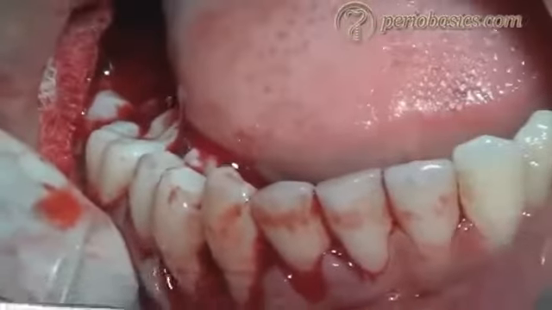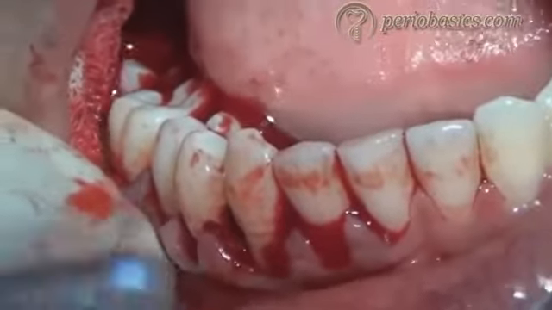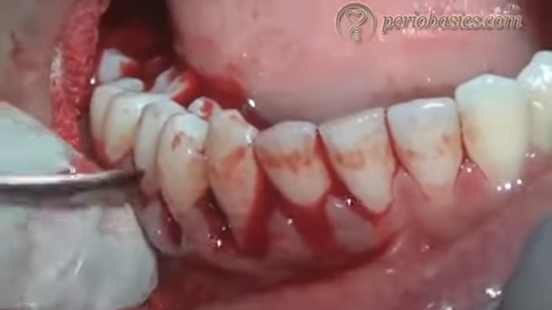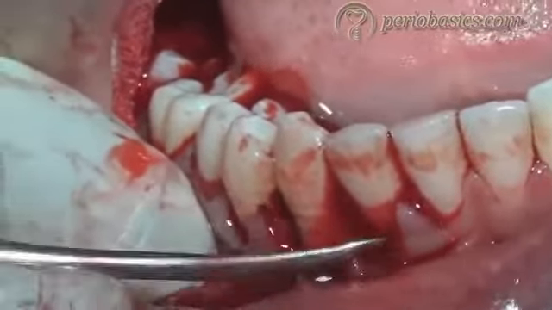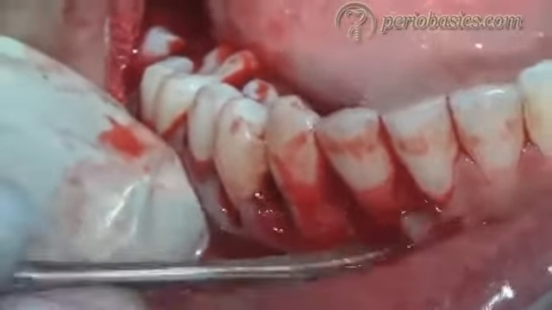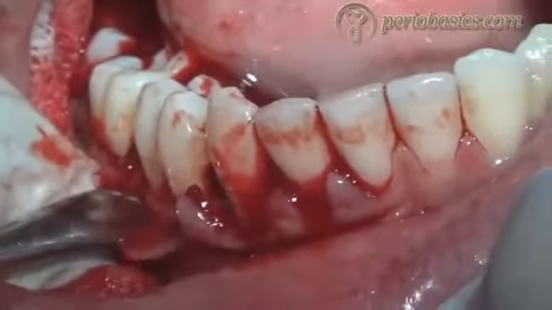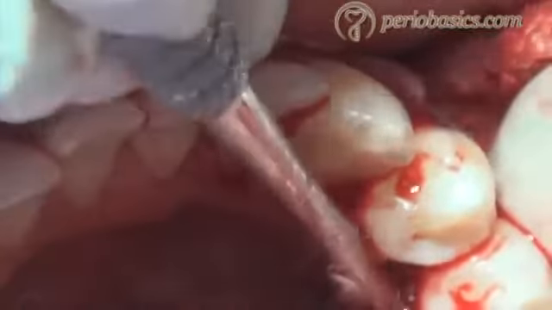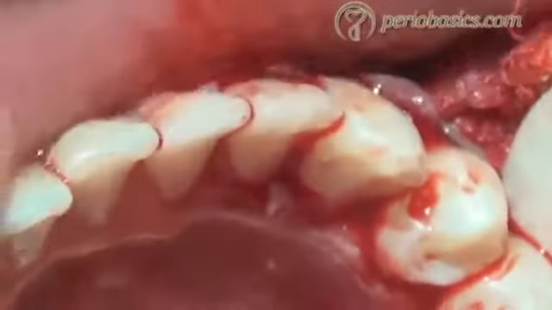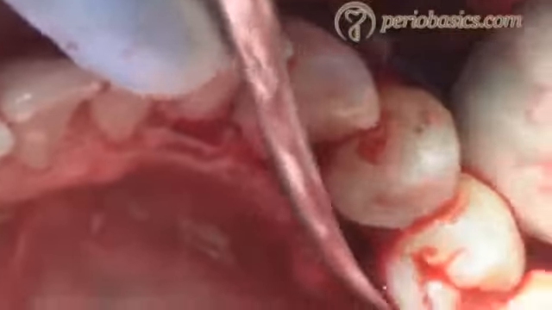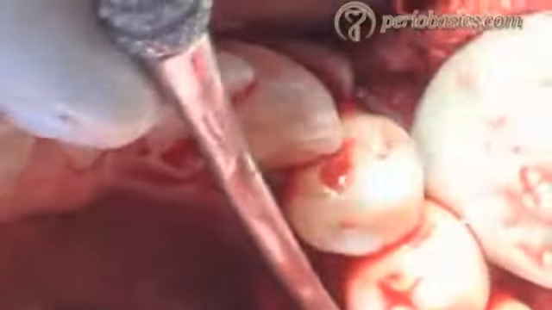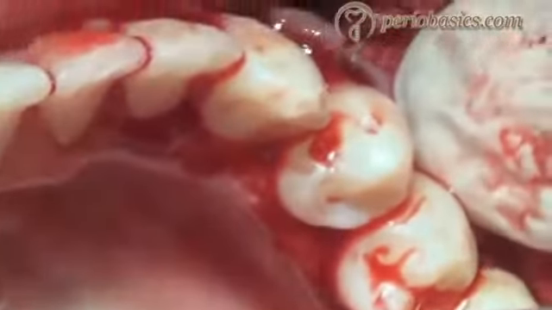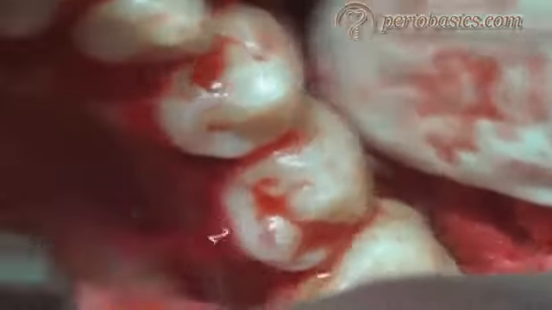and then we reflect the flap. So first of all we reflect the interdental papillae, and in the same way we reflect the flap on the lingual aspect. It is important to expose the marginal bone so that we can access the bone defects, but overexposure is not recommended.